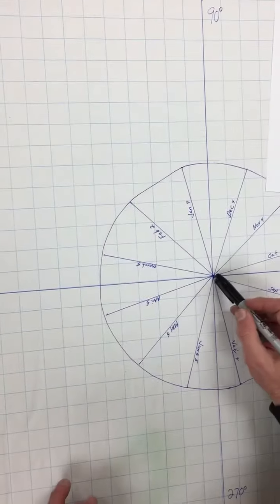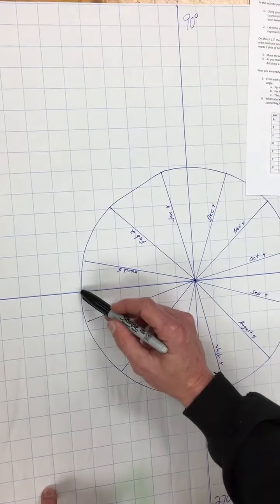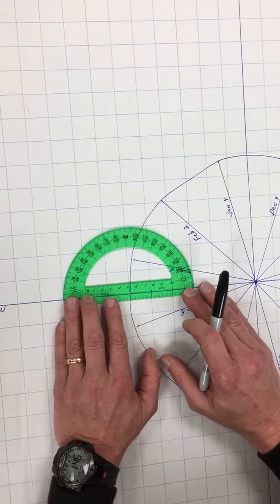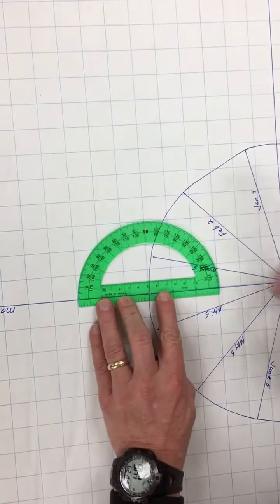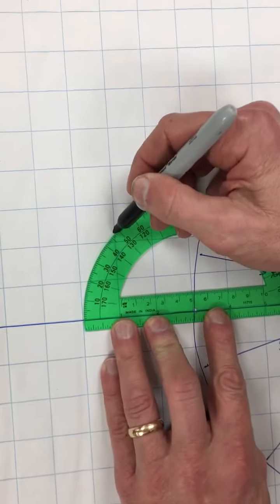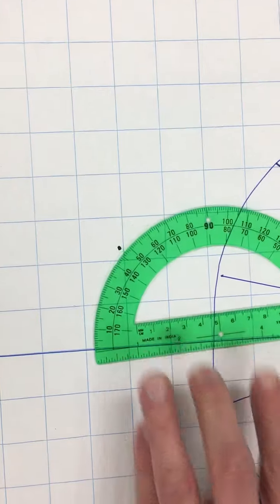And remember now, we're not standing in the center. This is where the sun is. We're standing on Earth, which would be orbiting around the sun. So we're standing right here, and we look up at the sky at an angle of 147 degrees, and we will see 140, 145, 146, 147. So if we look up in the sky like that, at that angle we would see Mars.